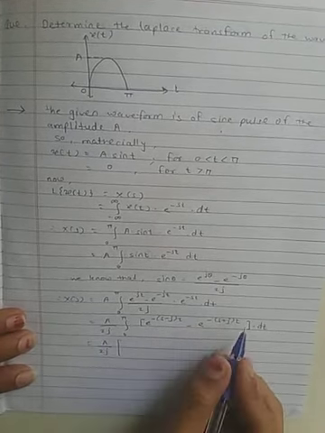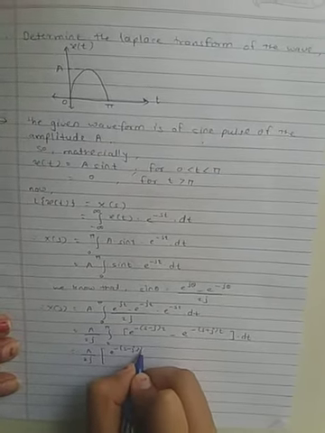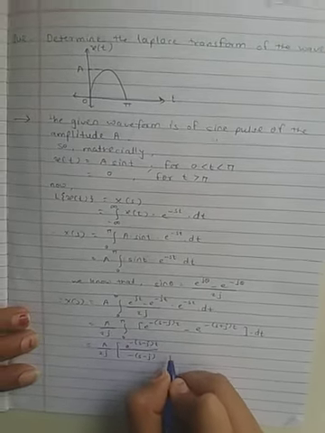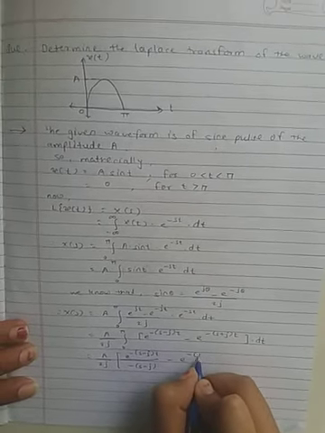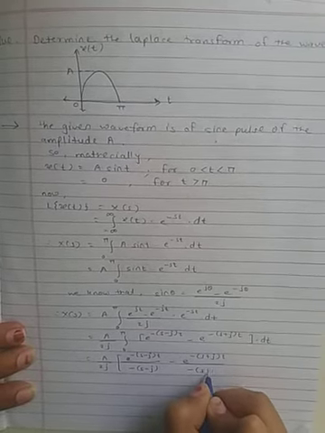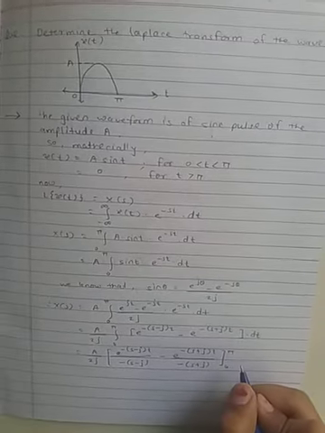We have to integrate this term, so we get A divided by 2j times e raised to minus of s minus j into t divided by minus of s minus j, minus e raised to minus of s plus j into t divided by minus of s plus j, with limits 0 to pi.